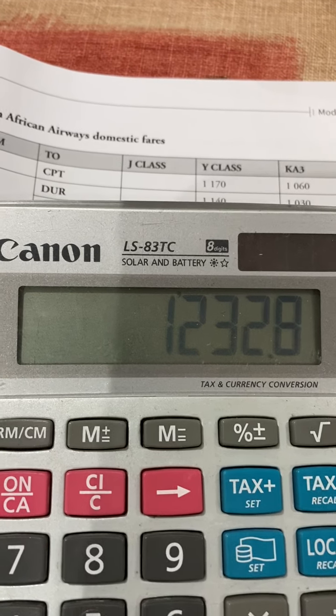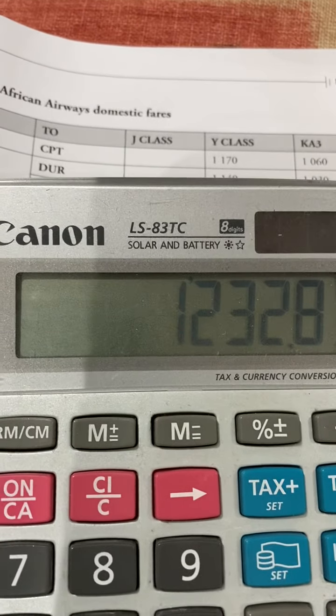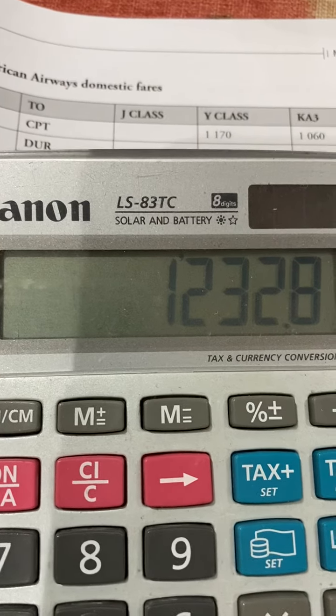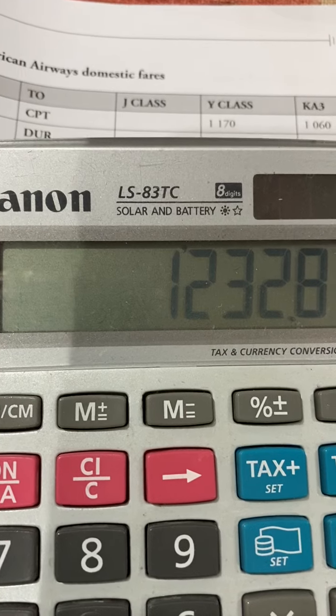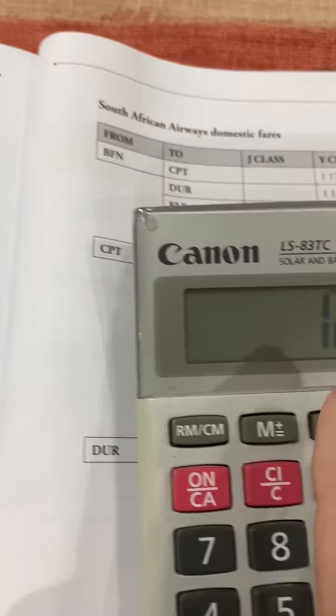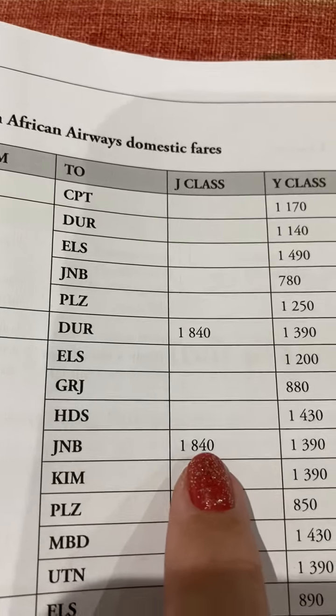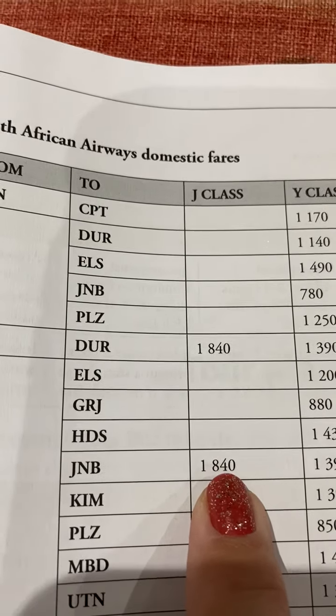Same rule applies. We don't write the 80 cents. You will only write 1232.00. We write the decimals. It is compulsory. If I have an infant, I use the same example, Cape Town to Johannesburg. I'm traveling in business class and I'm taking an infant with.